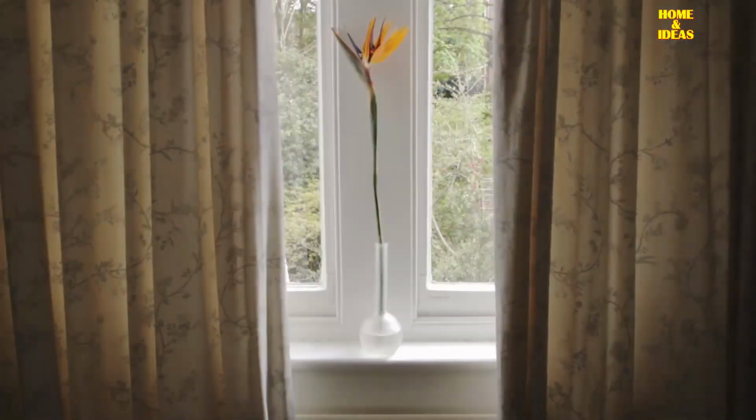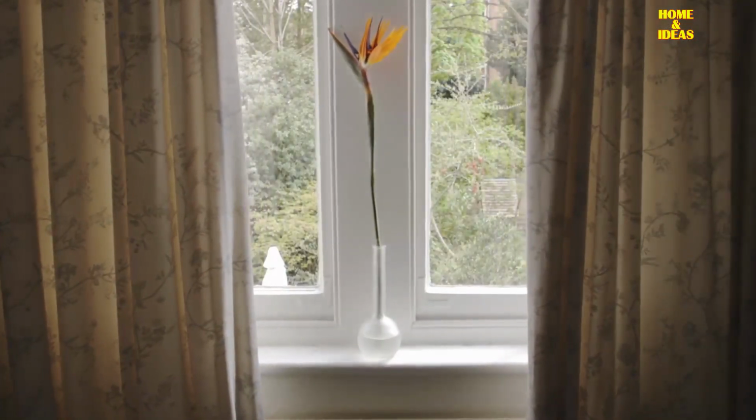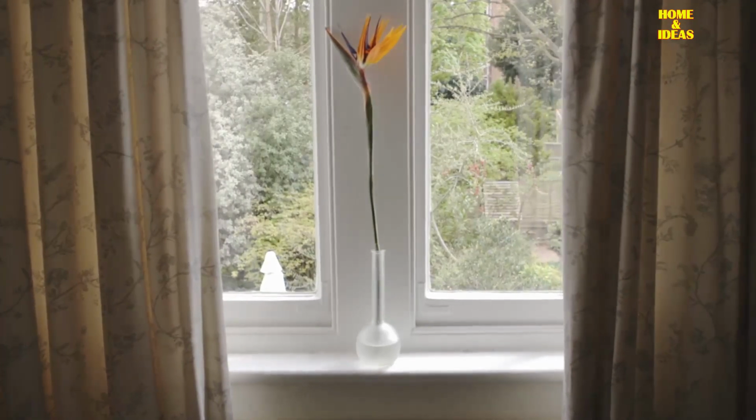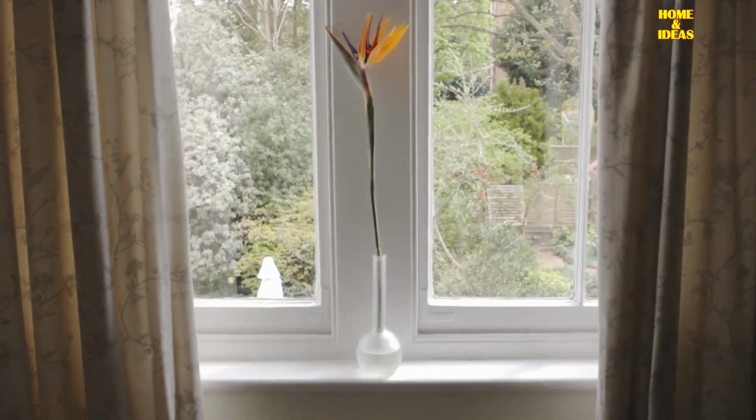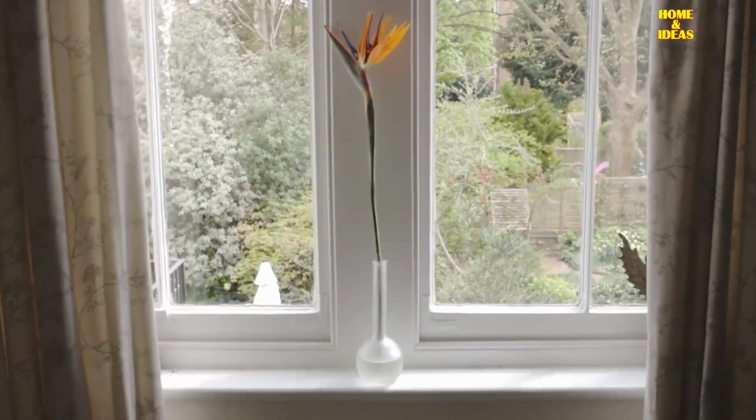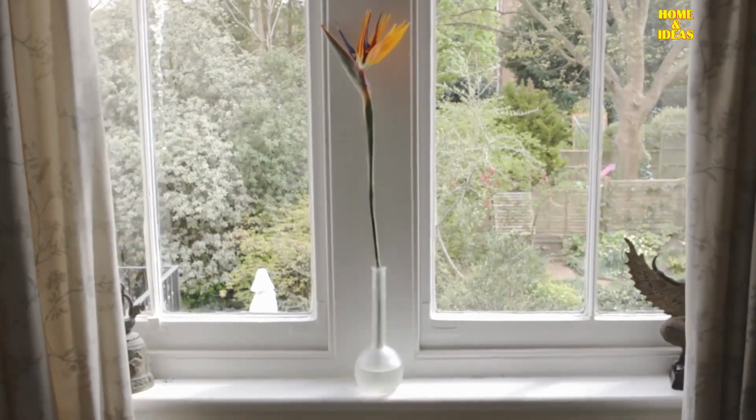Before going any further on how to choose the right window treatment for your room, you need to know the similarities and differences of curtains, drapes, shades, and blinds in order to know the nature and character of each type. The first type of window treatment we will discuss is curtain.